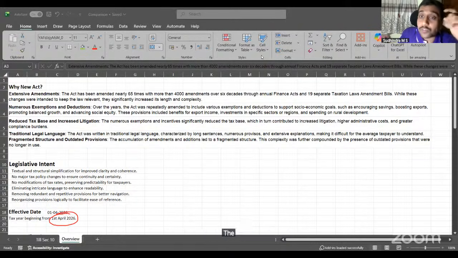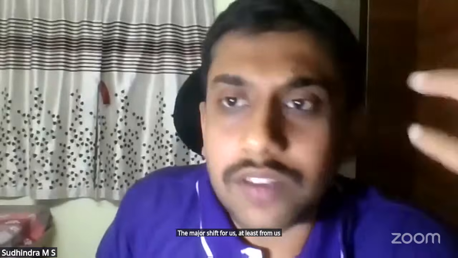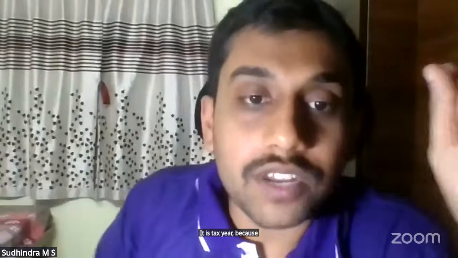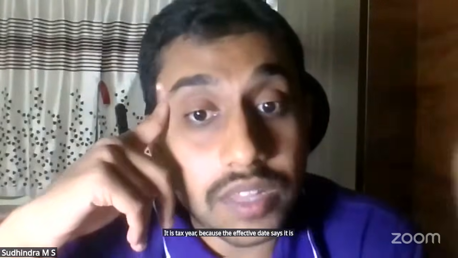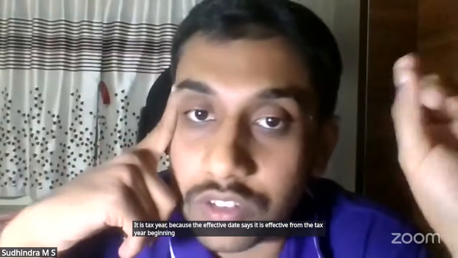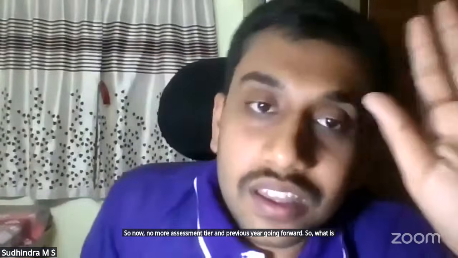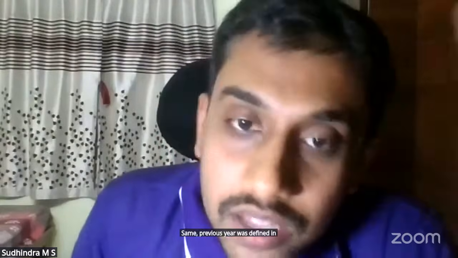The major shift for us, at least from a usage perspective: earlier we were used to saying assessment year and previous year. Now it is tax year, because the effective date says it is effective from the tax year beginning on 1st of April 2026. So no more assessment year and previous year going forward. So what is this tax year? Same as previous year. Previous year was defined in section 3; tax year is also defined in section 3, and more or less the same definition.